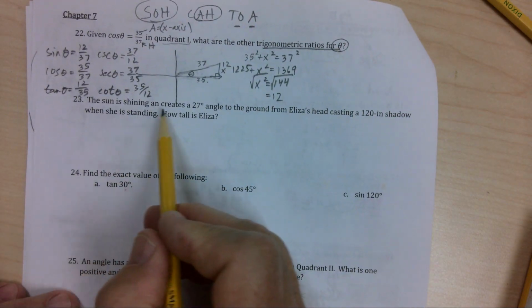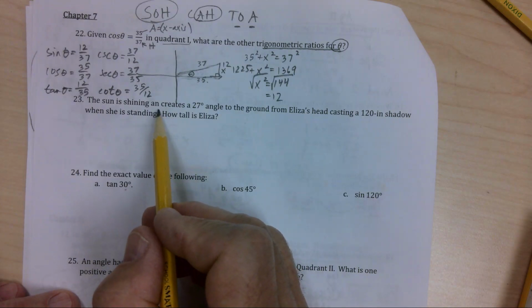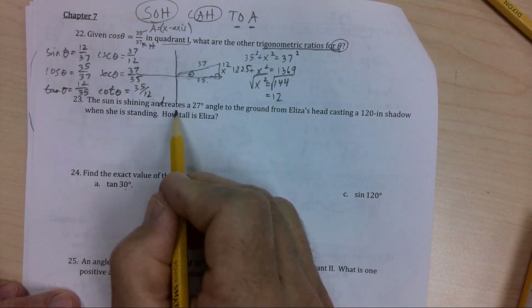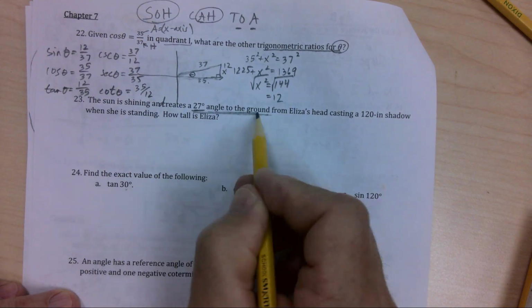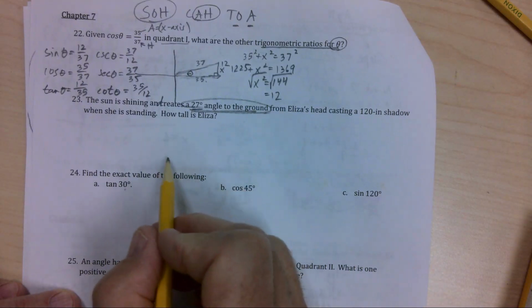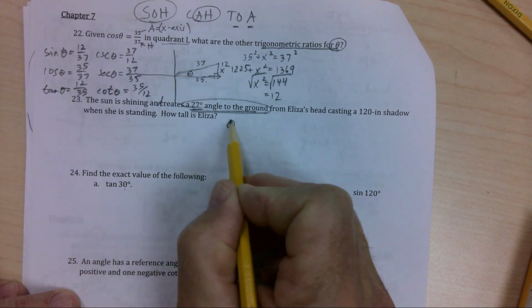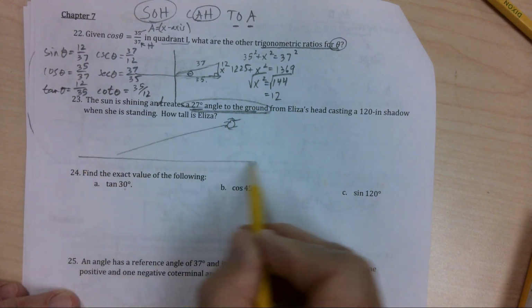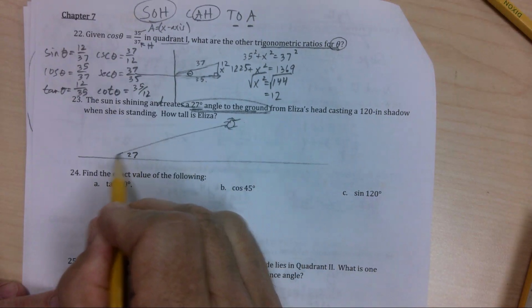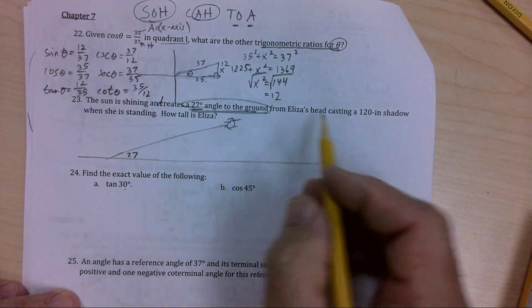So the sun is shining and creates a 27-degree angle to the ground, to the ground, to the ground. Can't emphasize that enough. So here's the sun, and it's creating this, and here's the ground. So there's the 27. A lot of students put it up here.